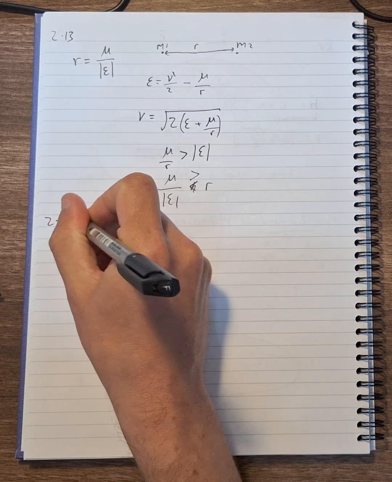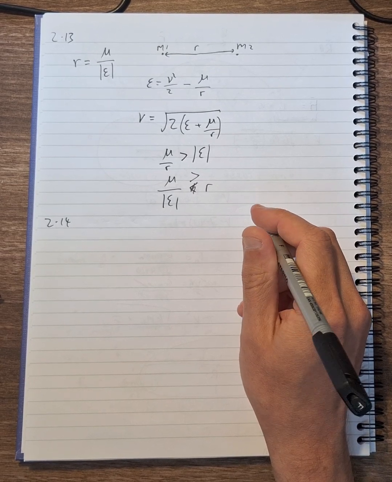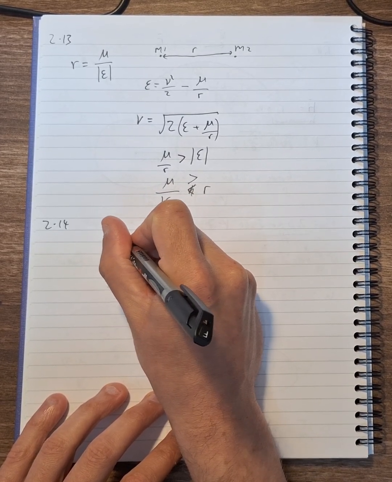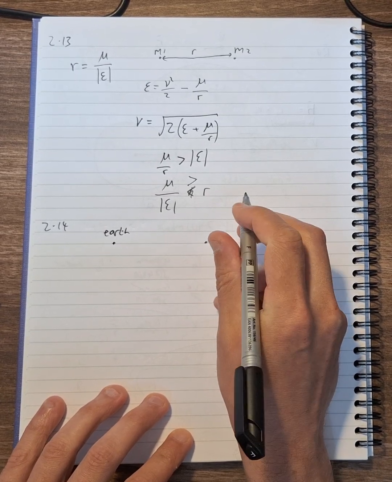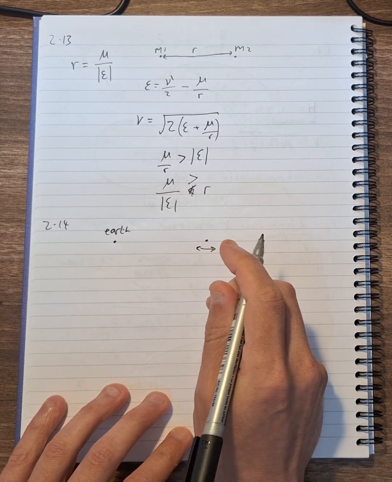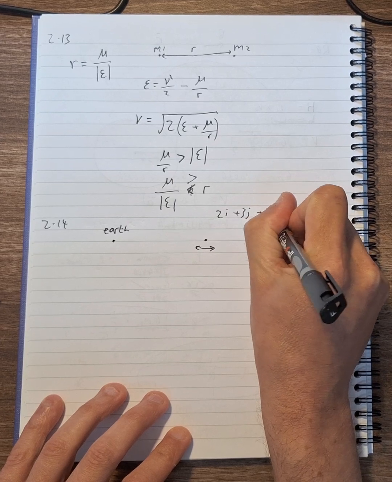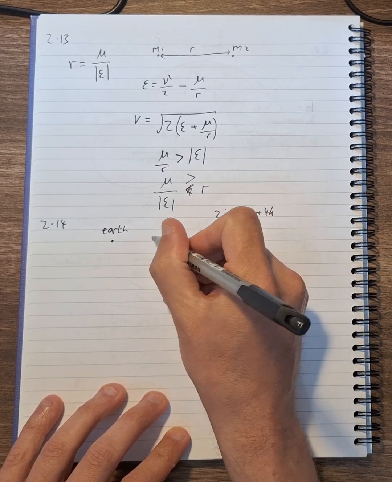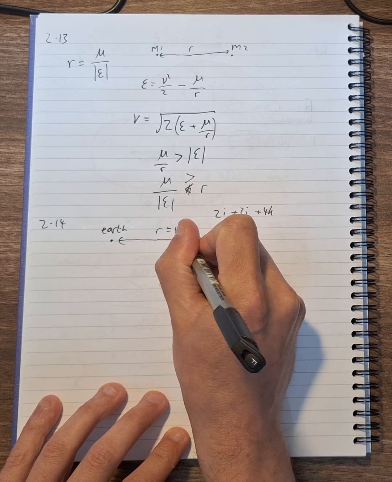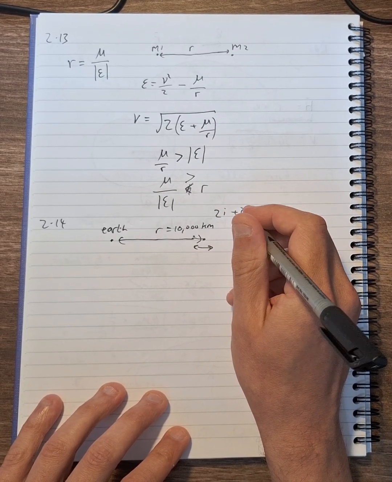Then on to 2.14, which asks: relative to a non-rotating Cartesian coordinate frame with the origin at the center of the Earth, a spacecraft is in a rectilinear trajectory, so it's going either towards or away from the Earth, and it has a velocity of 2I plus 3J plus 4K, and it's at a distance r of 10,000 kilometers. Find the position vector r when the spacecraft comes to rest.